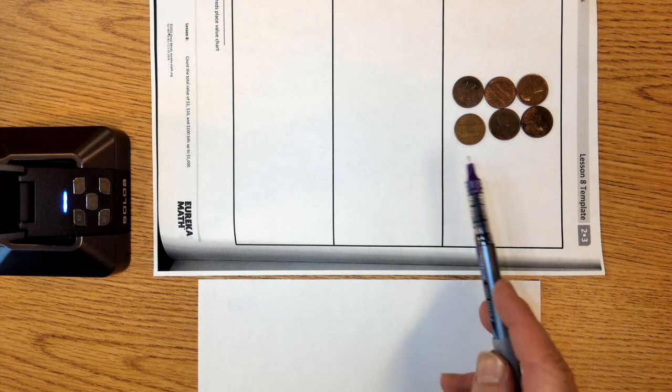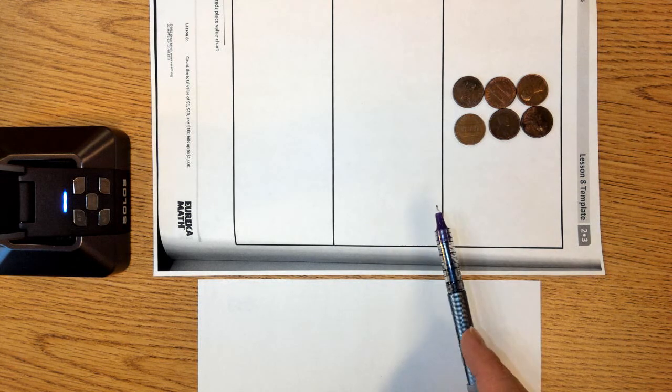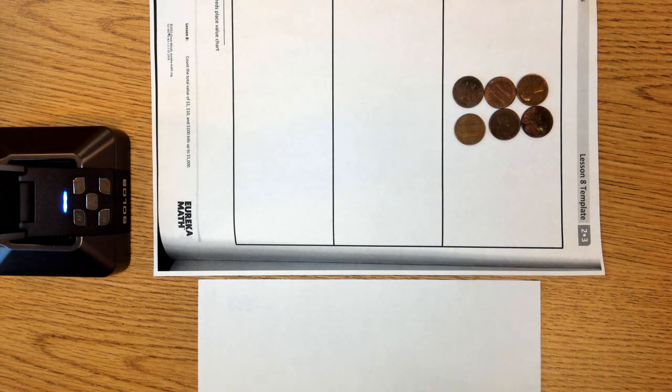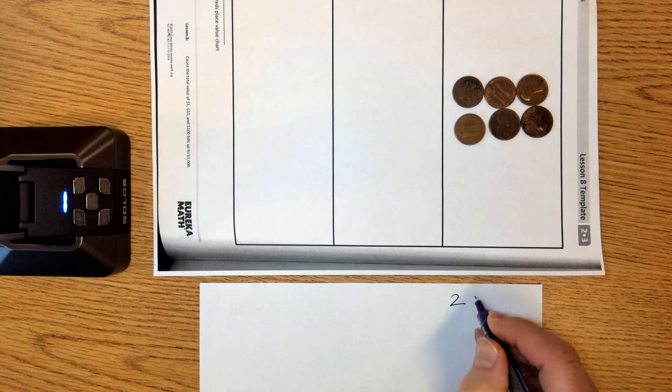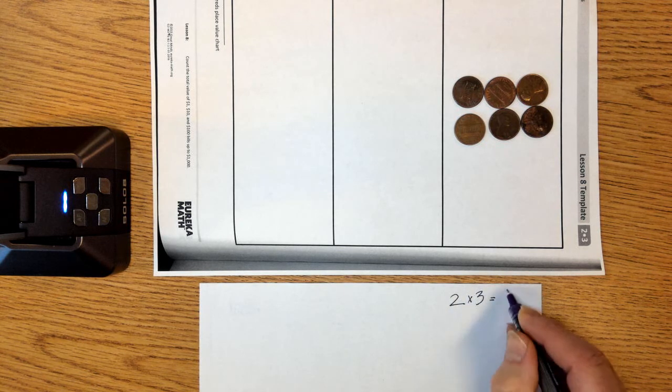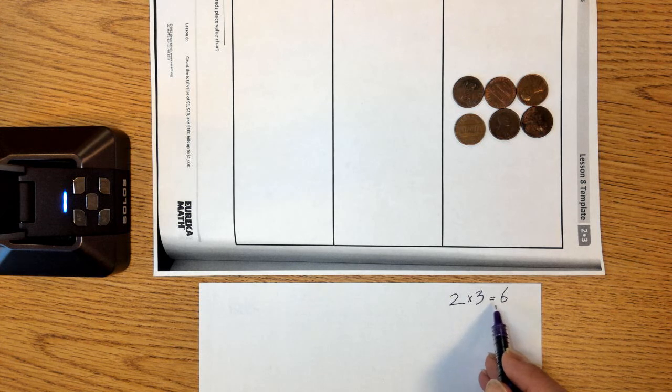I see 2 rows. 1, 2. What's the size of each row? 3. So what would be the related multiplication sentence? We would say 2 rows of 3 is equal to 6. Of course, we could also say 2 groups of 3 equals 6. Or we could say 2 times 3 equals 6.